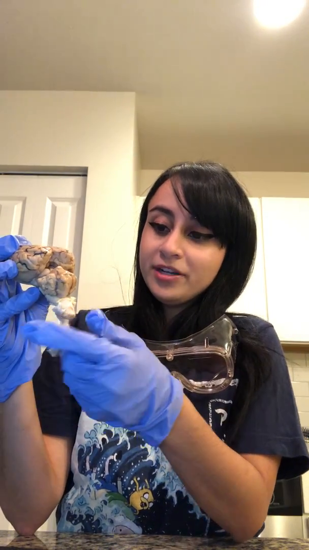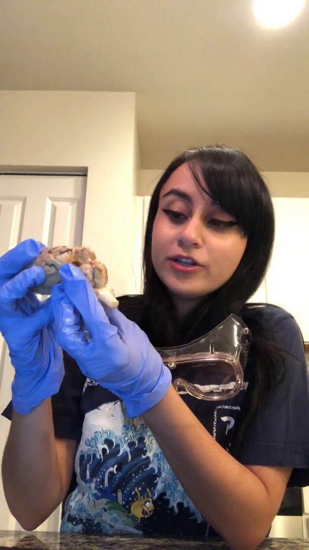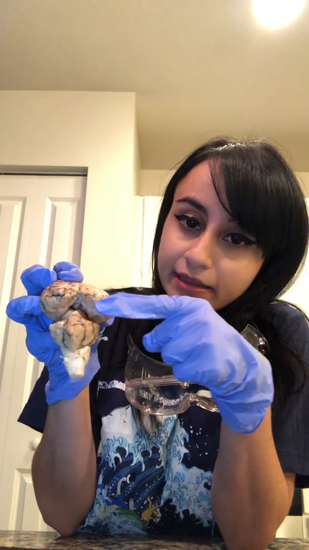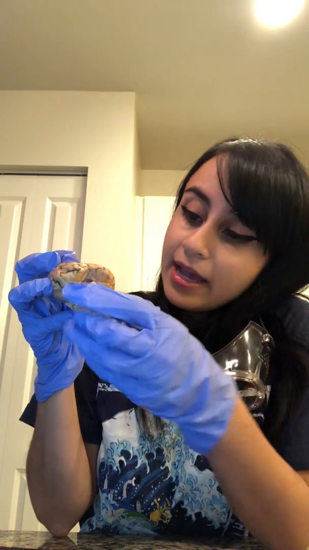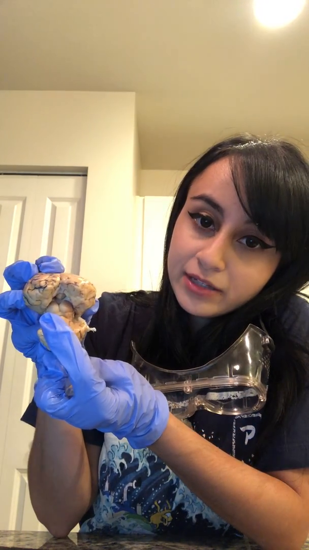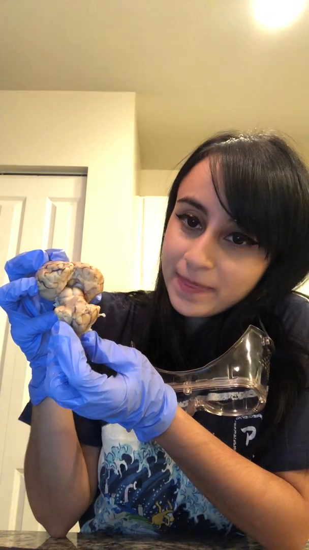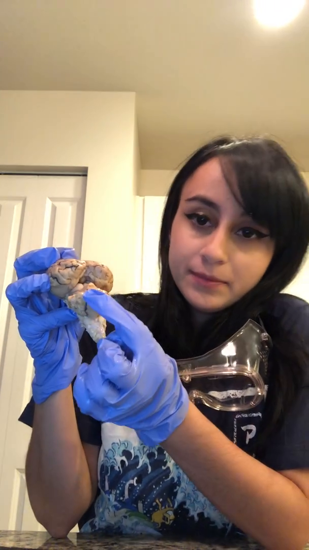I'm so sorry, it fell apart. Let's take a closer look at some different aspects. Back here, we see the cerebrum, and inside there, we see the pineal gland, that little aspect right there, and the corpora quadrigemina. And down here, the cerebellum.